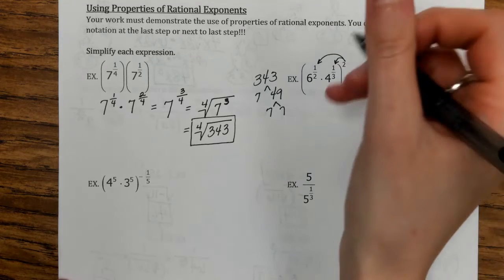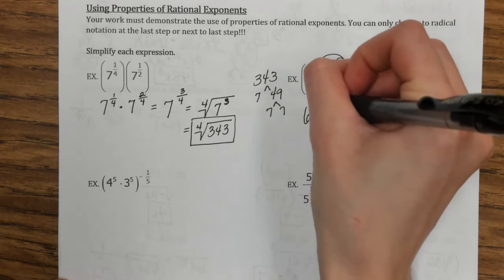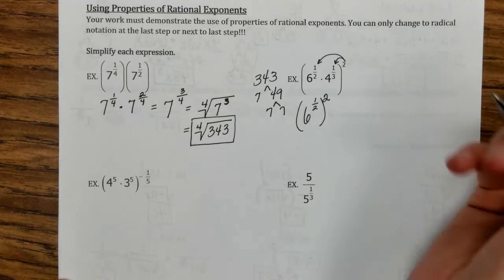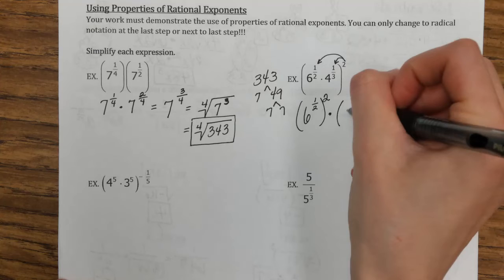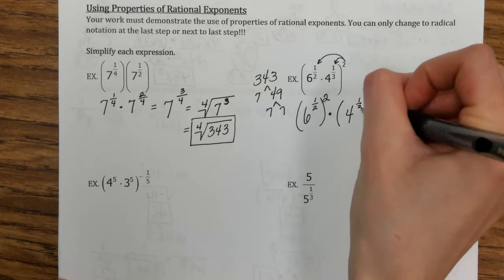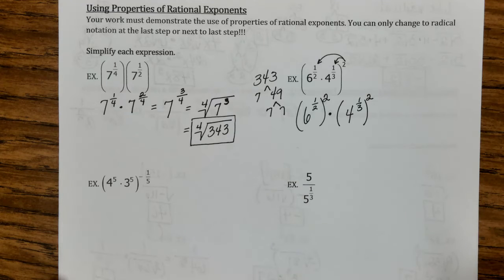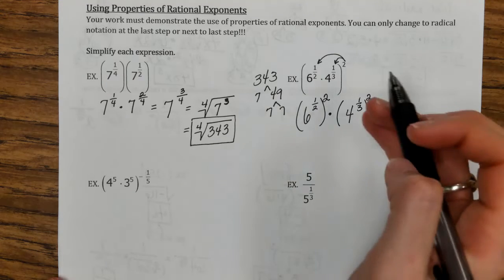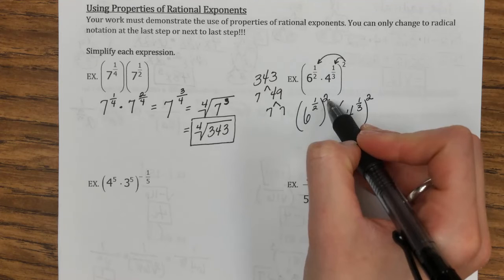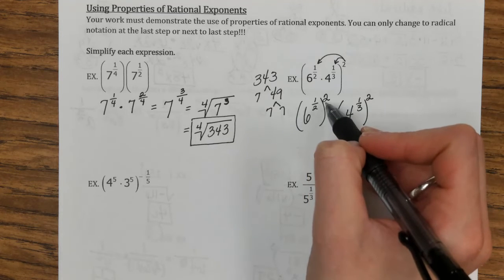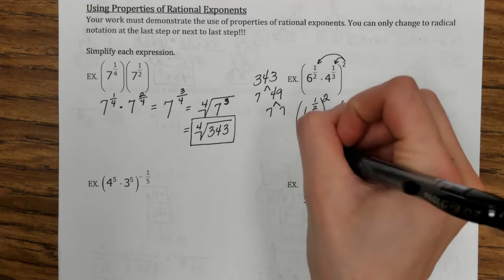Okay? So I'm taking 6 to the 1/2 power and raising that to the second power. And then multiplying that by 4 to the 1/3 power and raising that to the second power. Okay? So 1/2 to the second power, I'm multiplying that. When you have a power to a power, you multiply your exponent. So 1/2 times 2 is just 1.